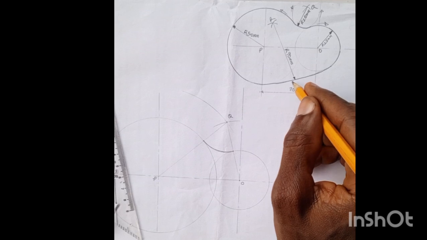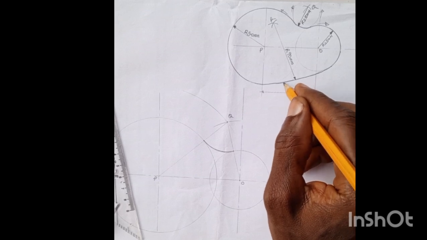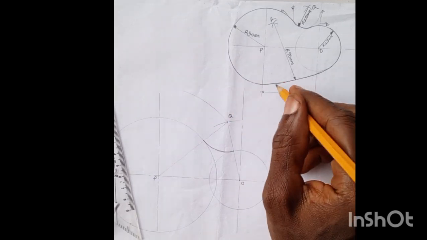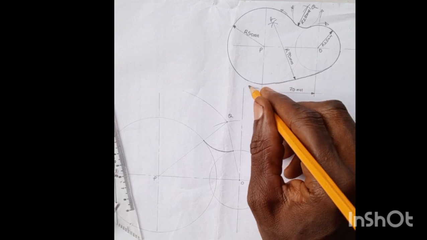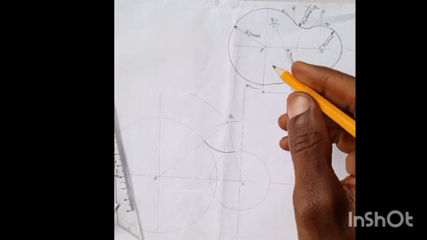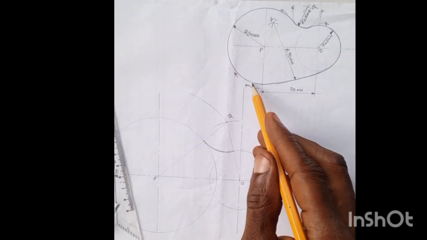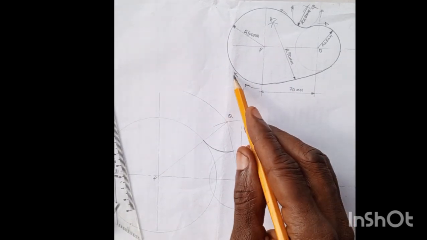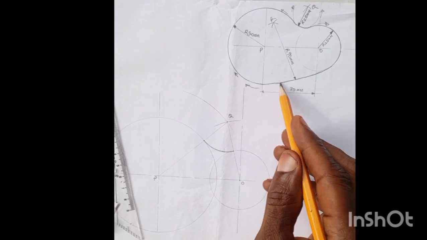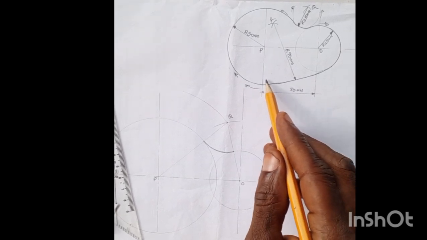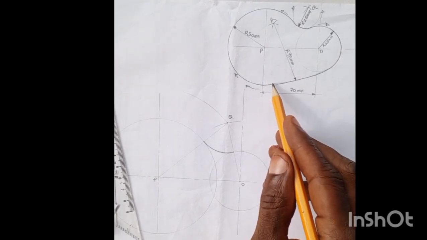If this curve is produced, what's the direction? It's moving this way. And you can see the circle is also moving this way. So which means the curve is moving in the same direction as the circle at this point.